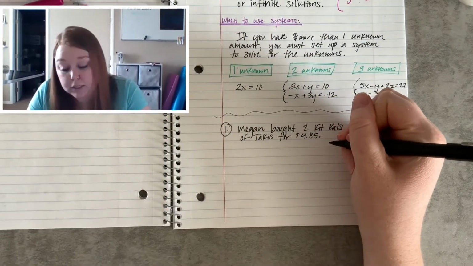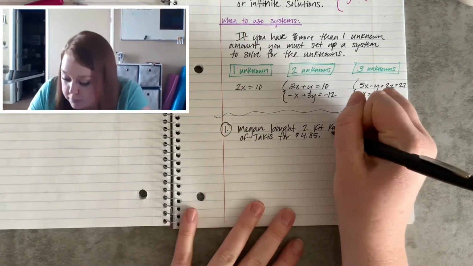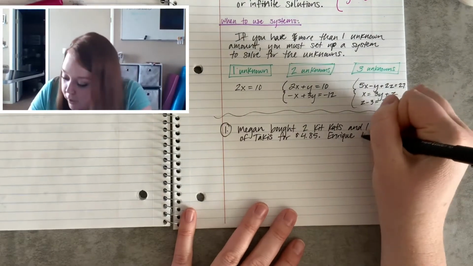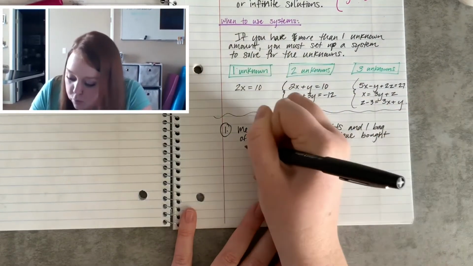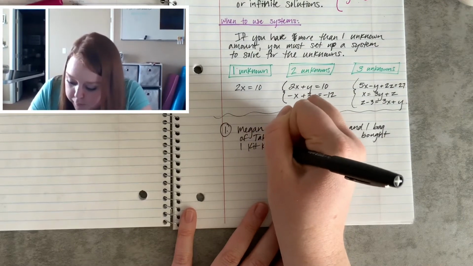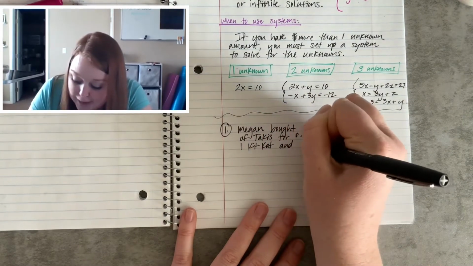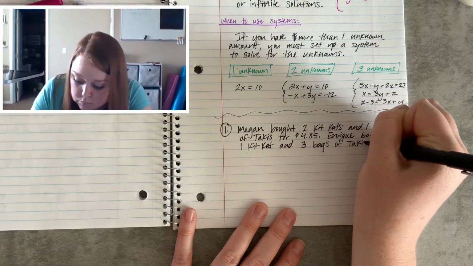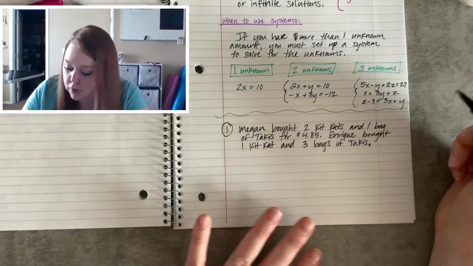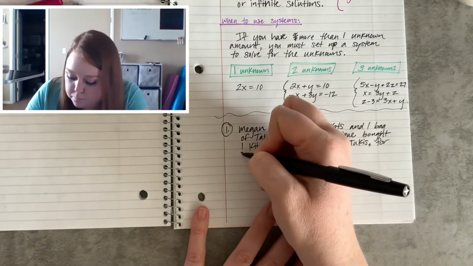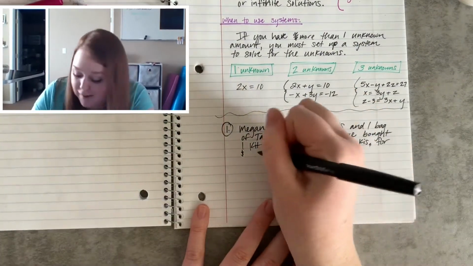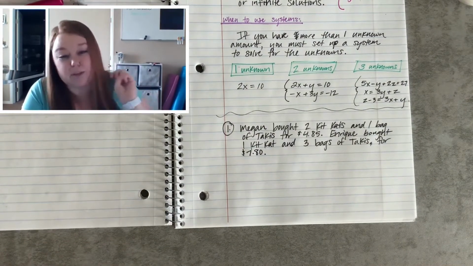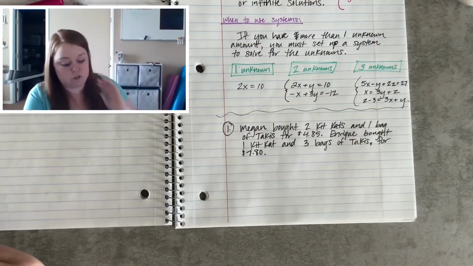Along with Megan in the same store is her friend Enrique. Enrique bought 1 Kit Kat and 3 bags of Takis for, and then we'll say what he spent. He spent $7.80. So he only bought 1 Kit Kat, but he got 3 bags of chips for $7.80.